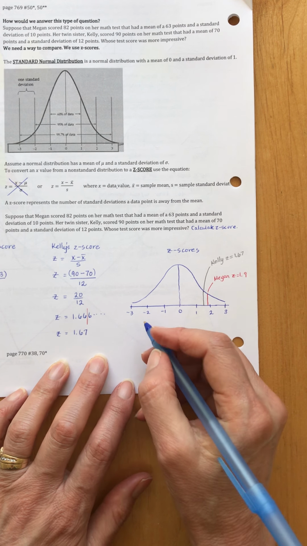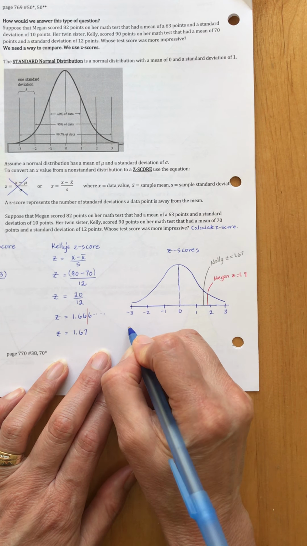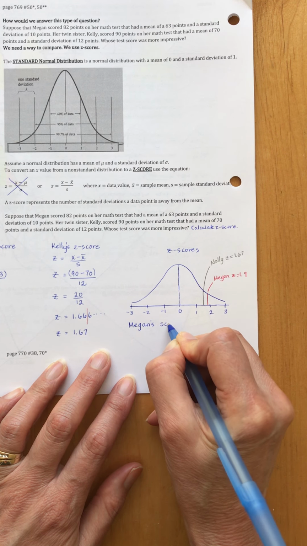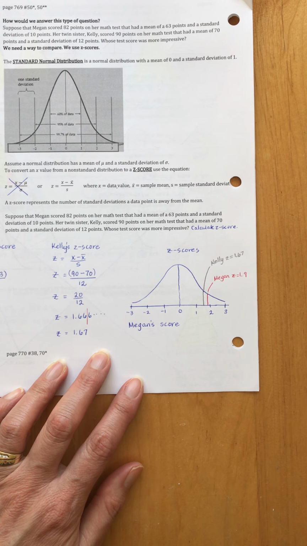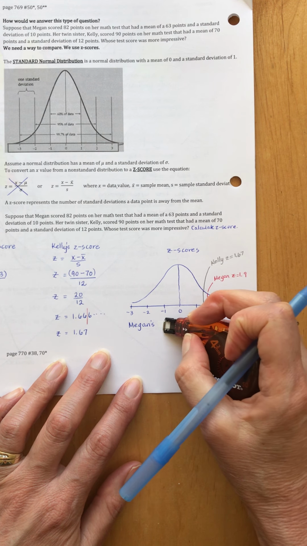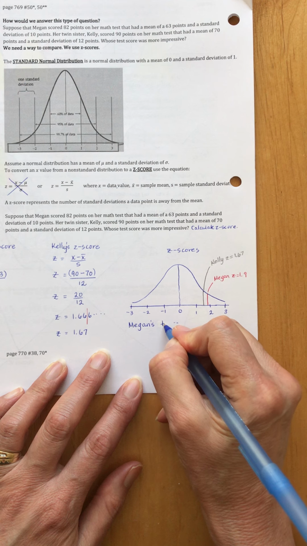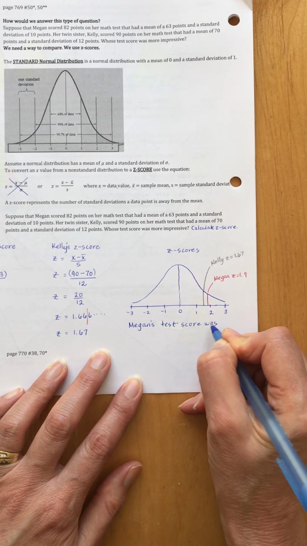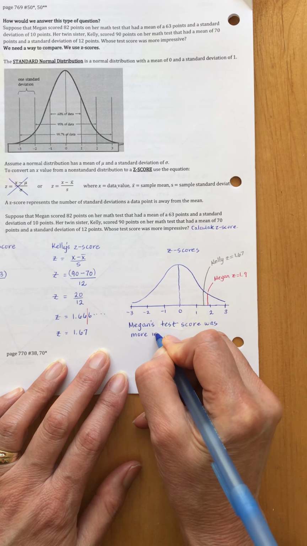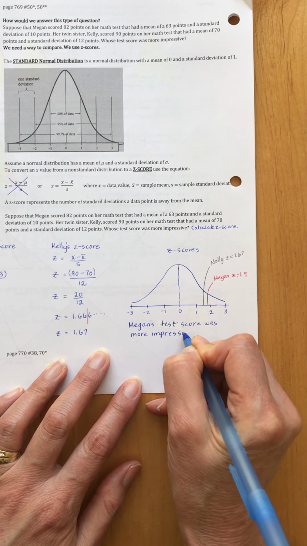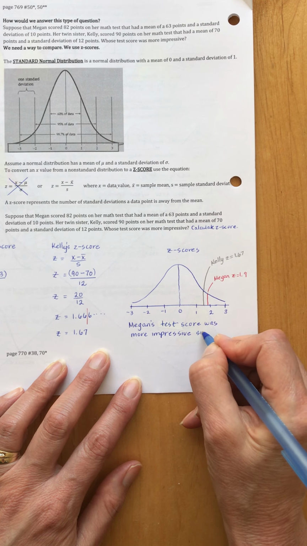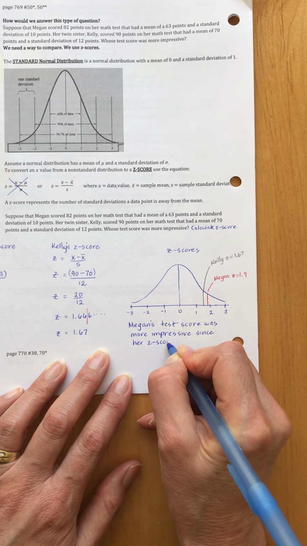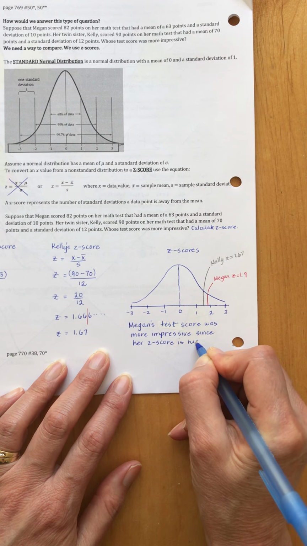So to answer the question, we're going to say Megan's test score was more impressive since her z-score is higher than Kelly's.